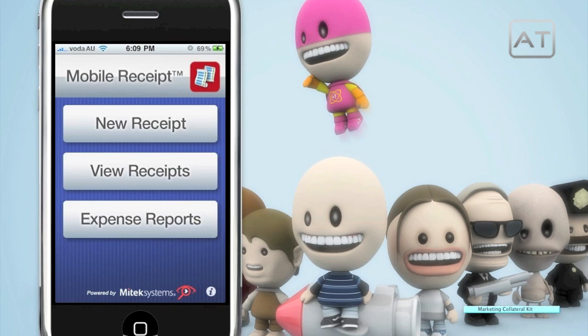So the application is very simple. It's user friendly, very decent UI. I just found it did the job that I wanted. As you would see, it shows the new receipt, view receipts, expenses, and information slash settings option. So let's go to the settings option first.